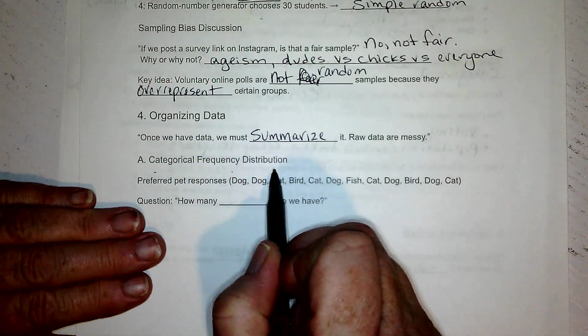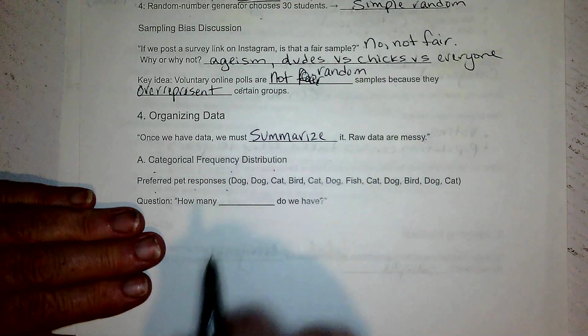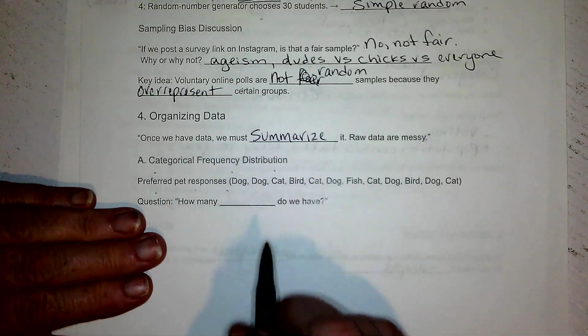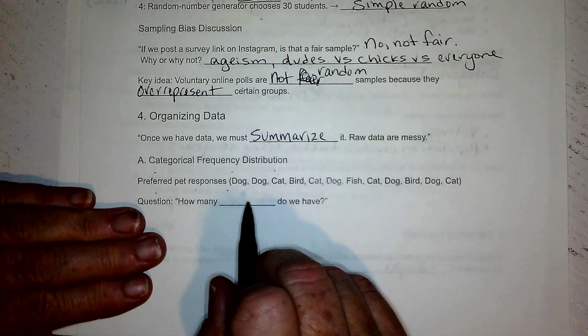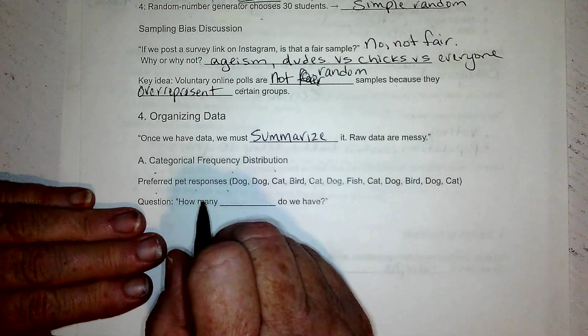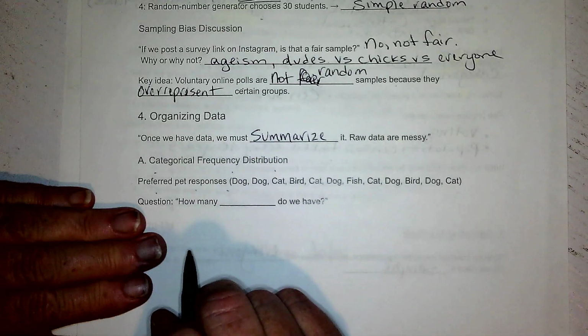Categorical frequency distribution, preferred pet responses. So in class, I asked for everyone to choose their favorite pet, but only given one of these responses, all right? And I did that in class. But for this one, since we're not in class right now, let's just say that these are the responses that were given in class.